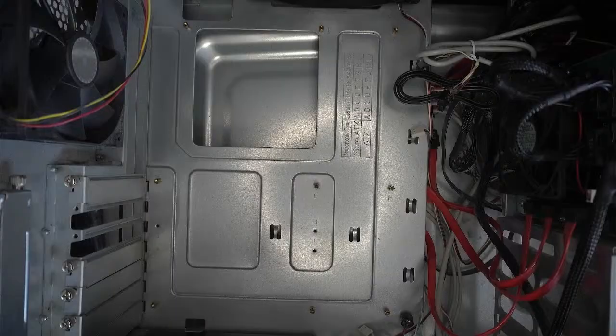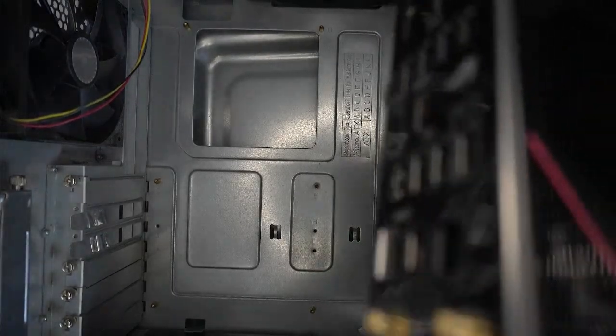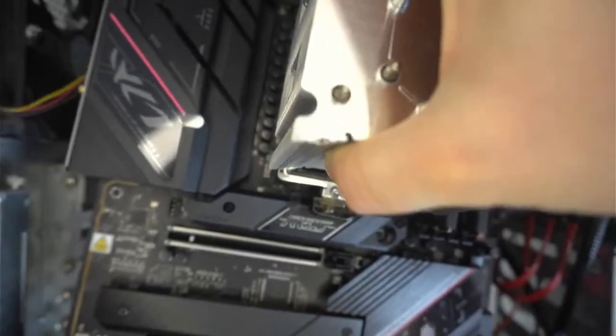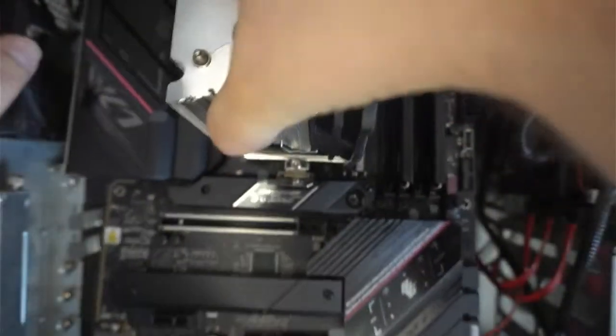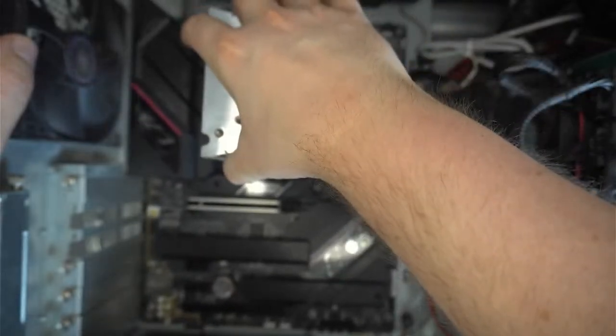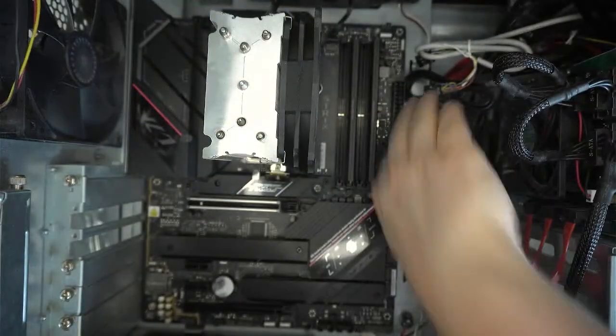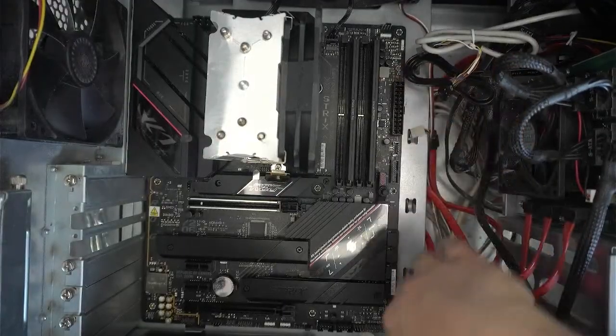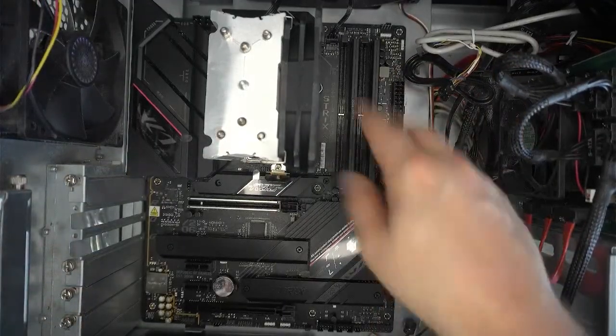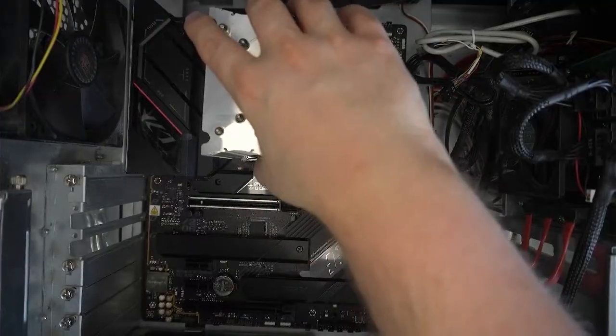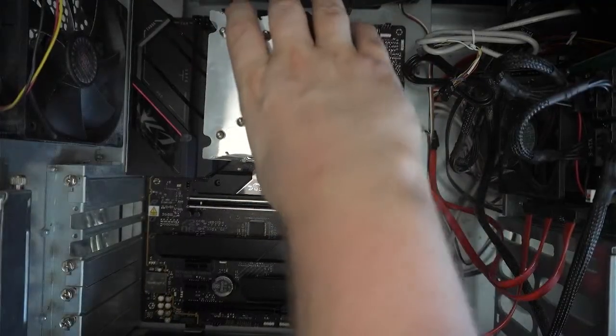Now, this one, as I said, we don't need to pre-install anything because this one comes with a plate on this side. So all we have to do is get this in here. Check that we don't have any cable in a place that they're not supposed to be, and then slide it in and be good.